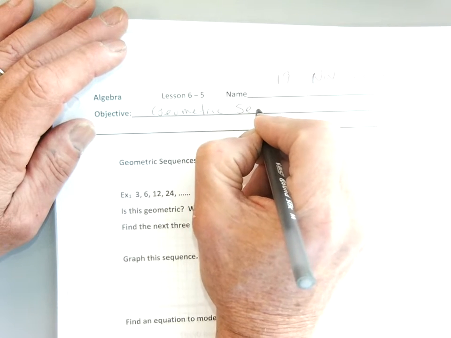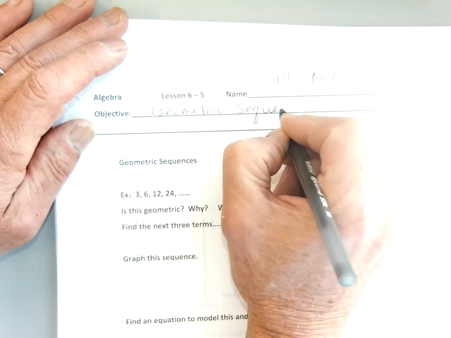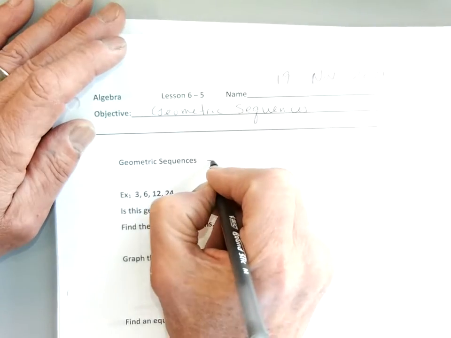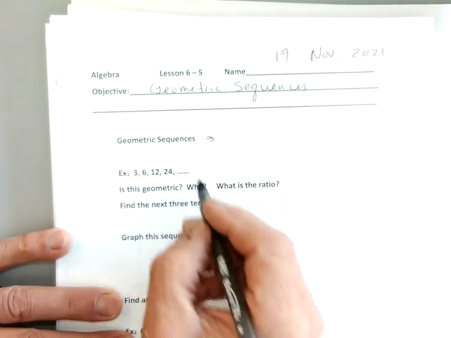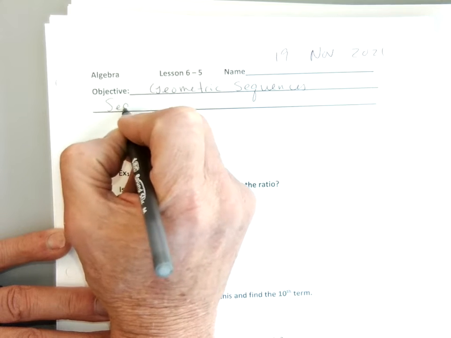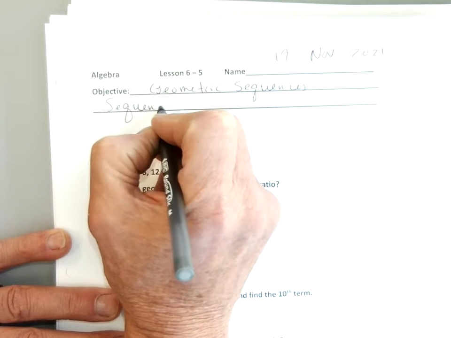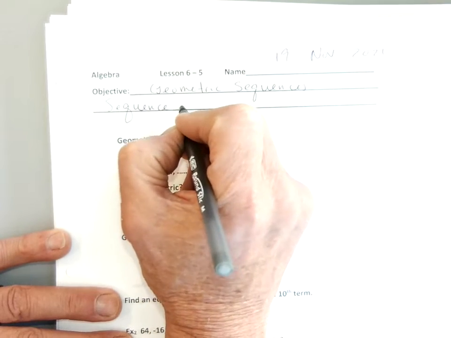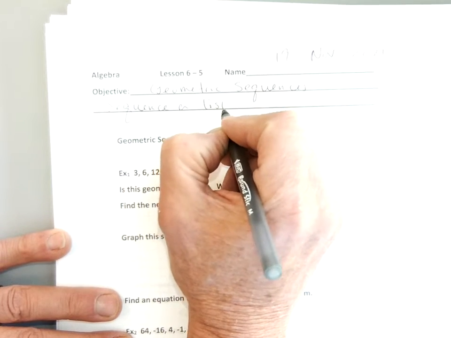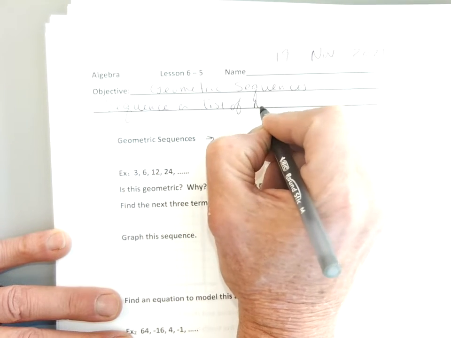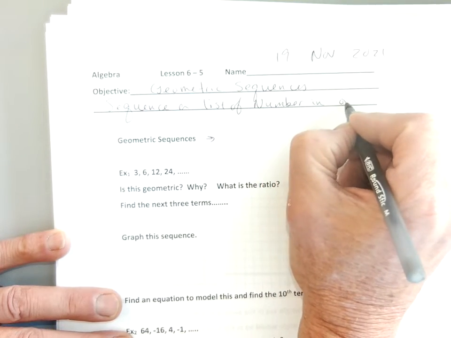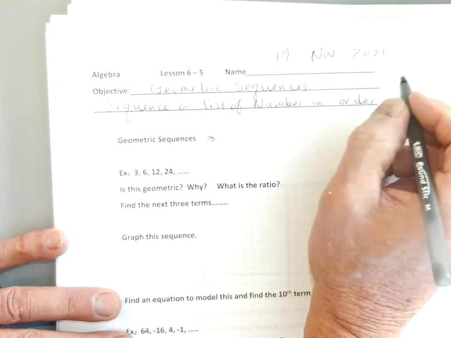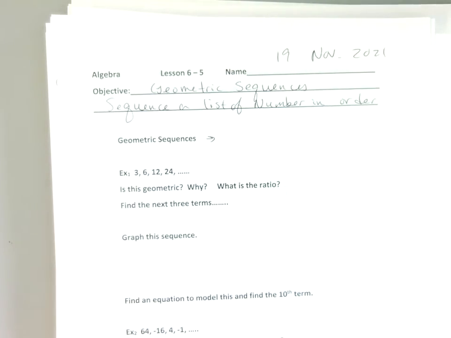So today what we're talking about is geometric sequences. And a sequence is just a list of numbers, okay? So a sequence is a list of numbers in order. In order, okay? So I'm going to highlight that word, in order, okay?